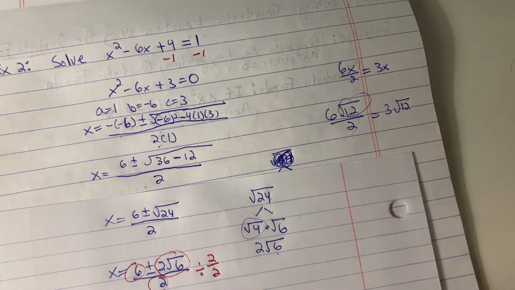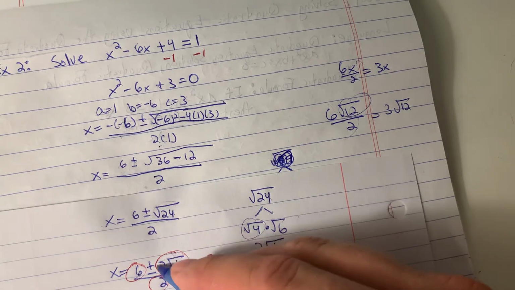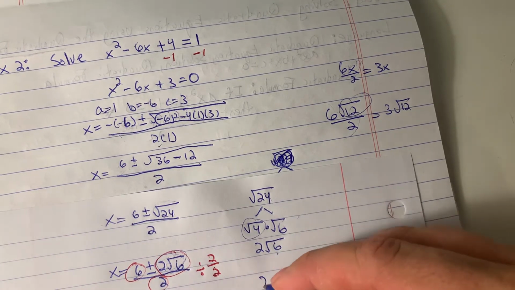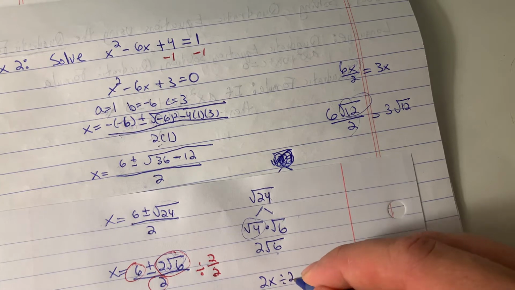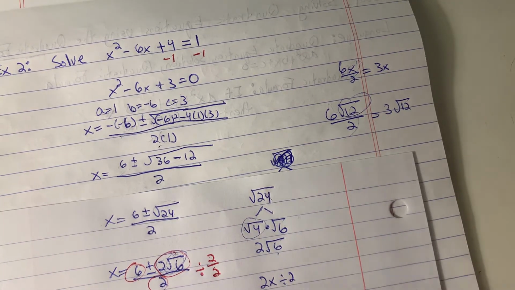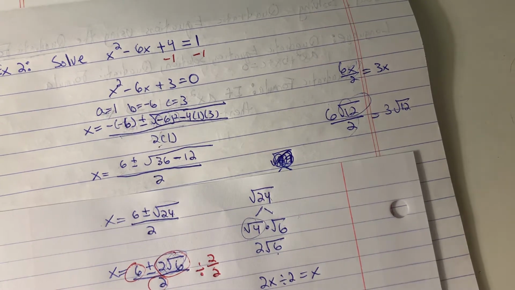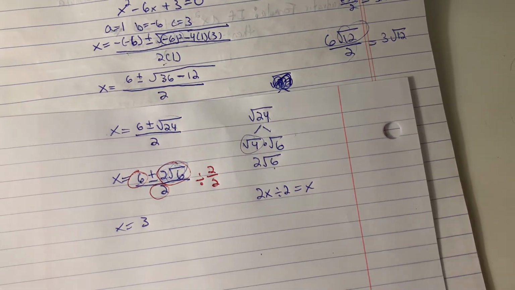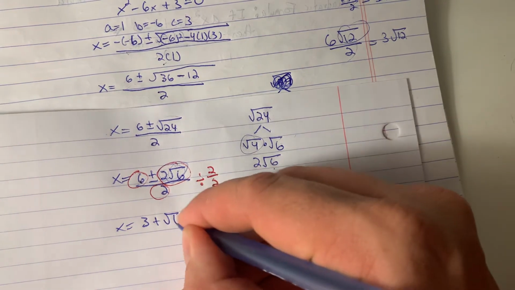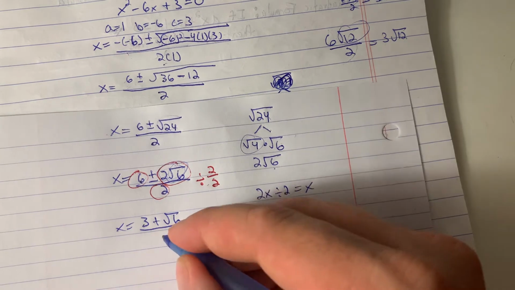I can divide 6 divided by 2. 6 divided by 2 is 3. 2 square root of 6 is all one term. It's kind of like dividing 2x divided by 2. This square root part is what type of thing it is. This is how many we have. And 2x divided by 2 is just 1x. 2 square roots of 6 divided by 2 are 1 square root of 6. And that's all divided by 2 divided by 2, which is 1.